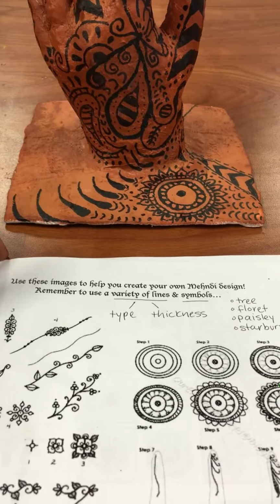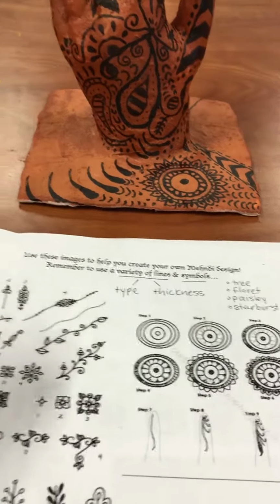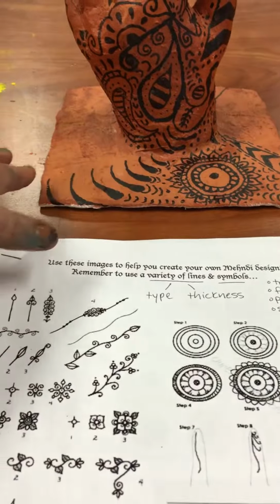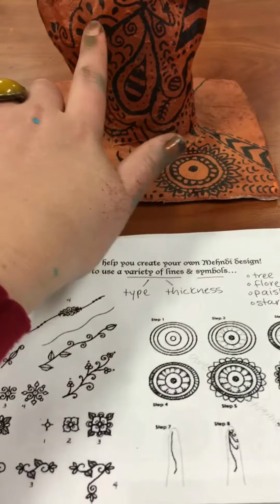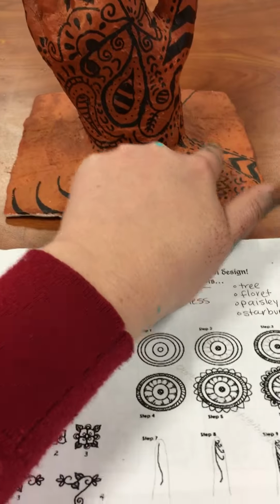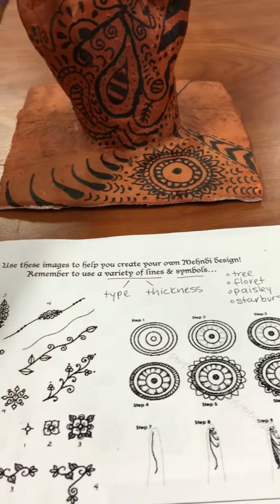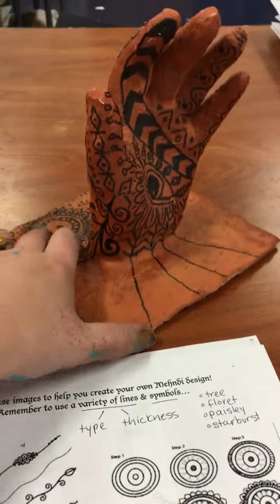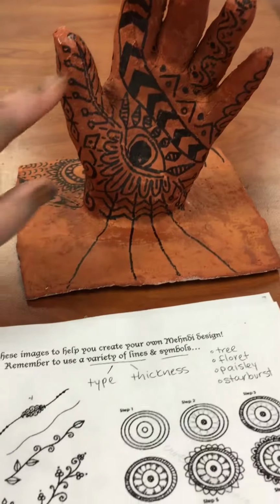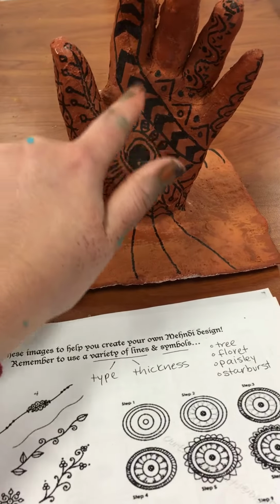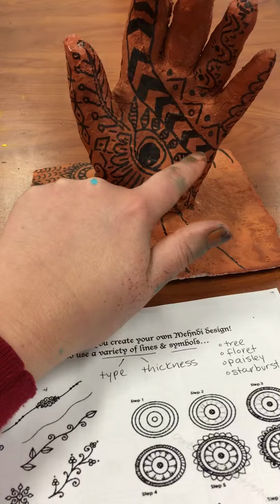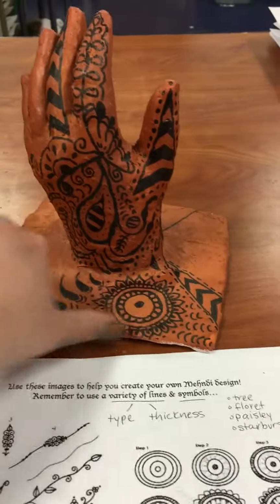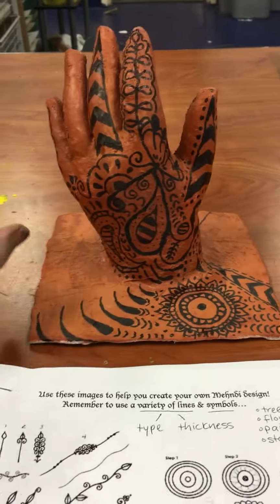But your job is to use these different designs and, as if you were doodling, continue to build off of them and have them continue from one place to another place, jump around, make sure you're covering multiple surfaces at once. Maybe have some of the designs repeat, like I have these zigzag patterns here, but then they're also on the other two fingers on the back.